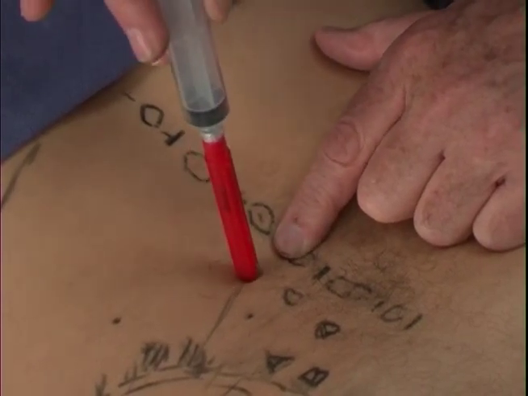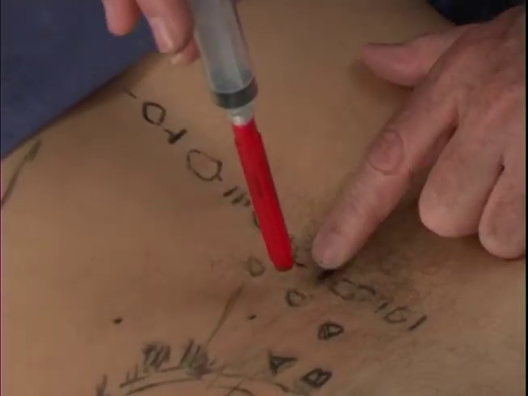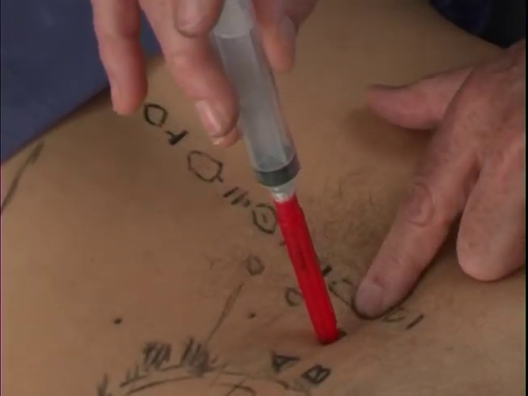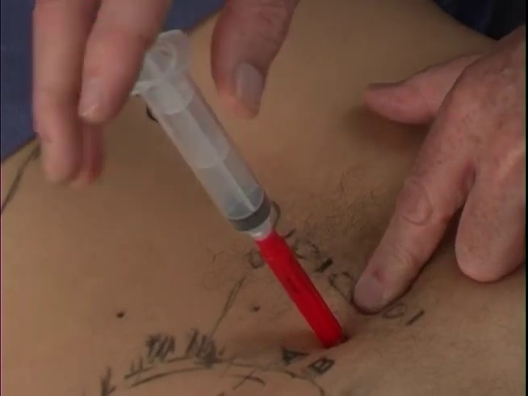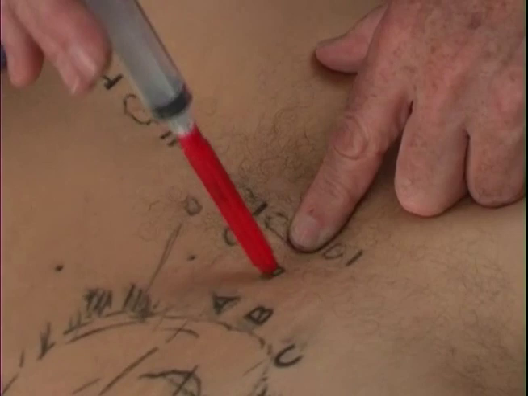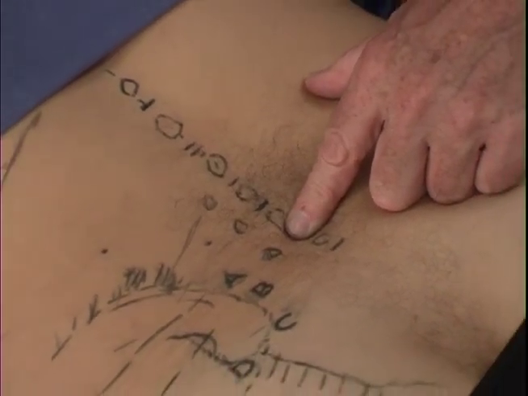This is an injection of approximately a cc in each facet area. Again, remembering that we're not entering the facet here, but we're entering the area of the facet so our solution flows into that tissue.